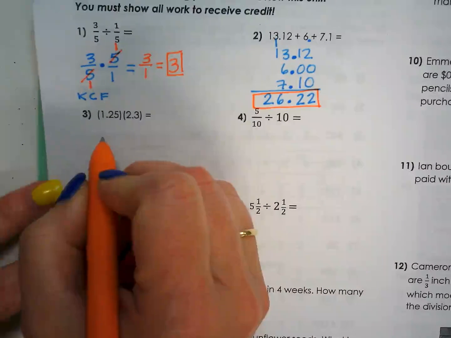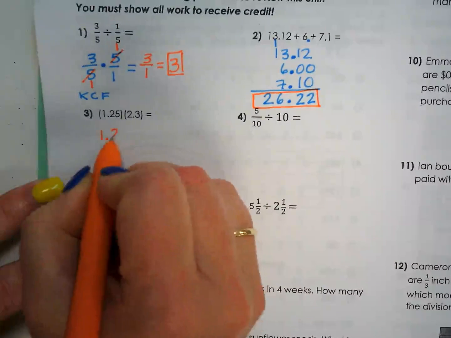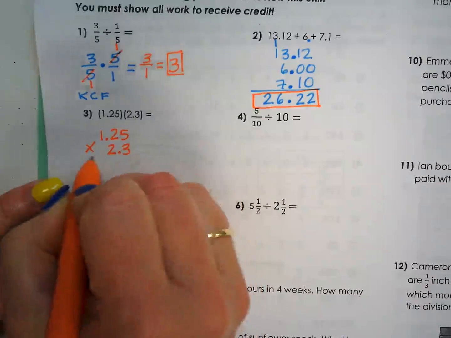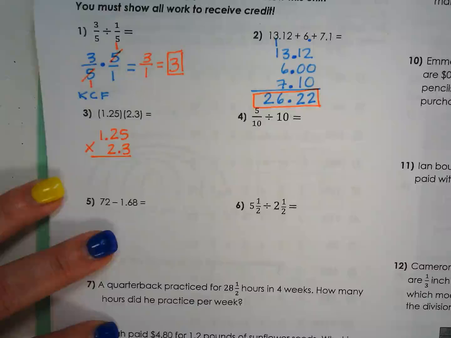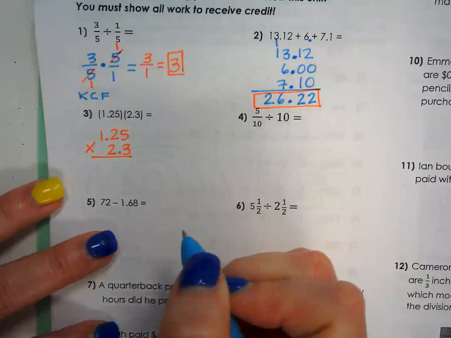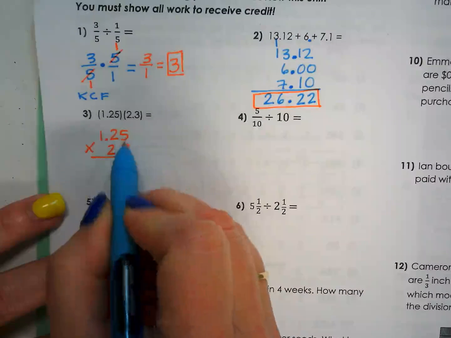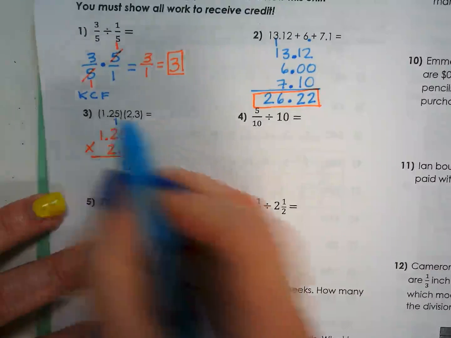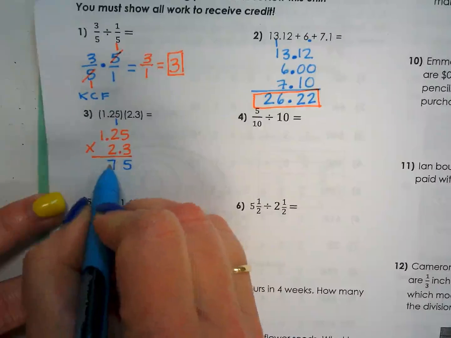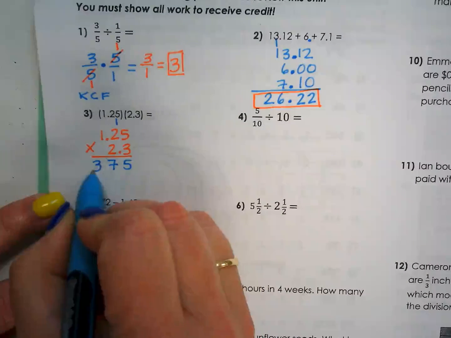Now, number 3 asks us to multiply 1 and 25/100ths times 2 and 3/10ths. Notice that I didn't line up my decimals, and actually I'm not even going to worry about those decimals until I've done my multiplication. Now I do my standard multiplication algorithm. 3 times 5 is 15, carry the 1. 3 times 2 is 6, plus 1 is 7. 3 times 1 is 3.